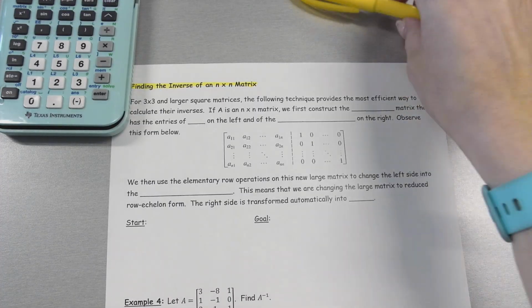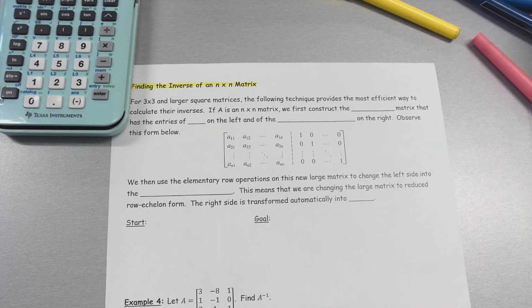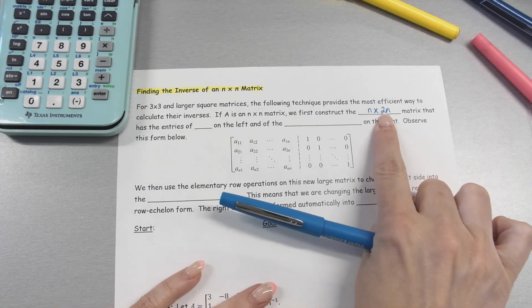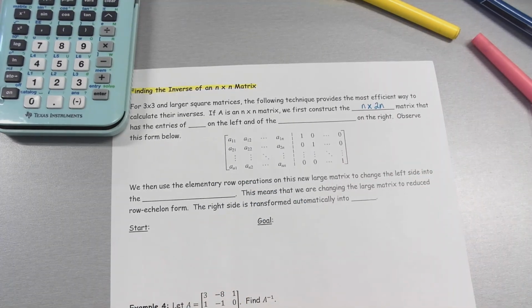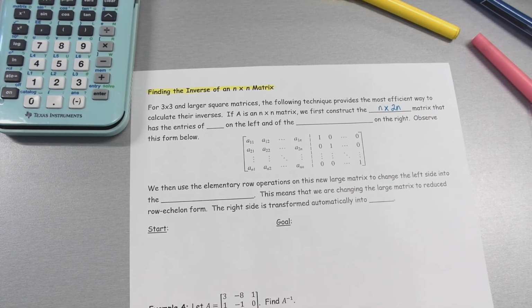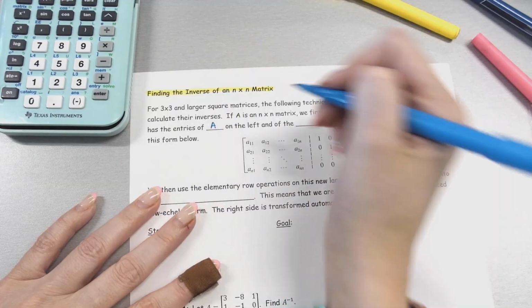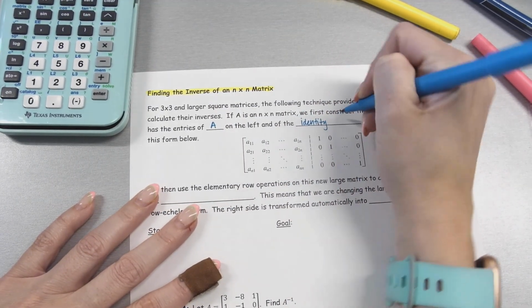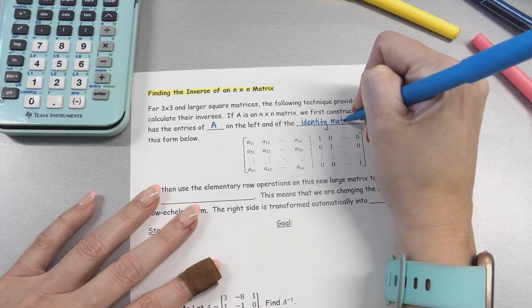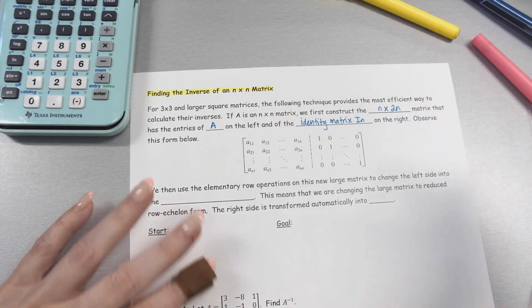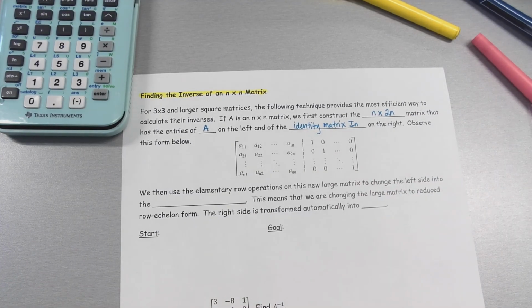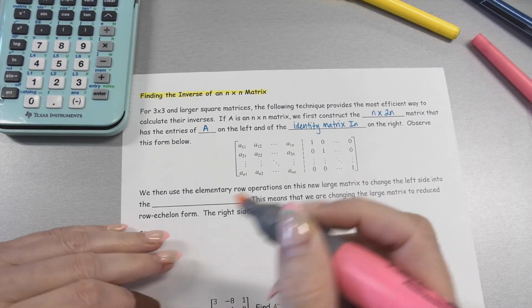If A is an n by n matrix, we're first going to construct the matrix that's n by 2n. So that just means it's double that value. It has the entries of A on the left and of the identity matrix, I_n, on the right. So they give you this form that you can apply to many different situations.